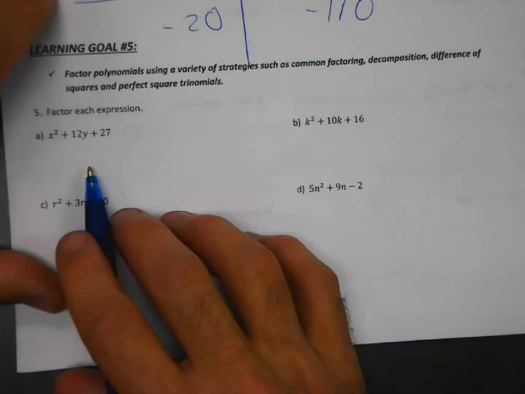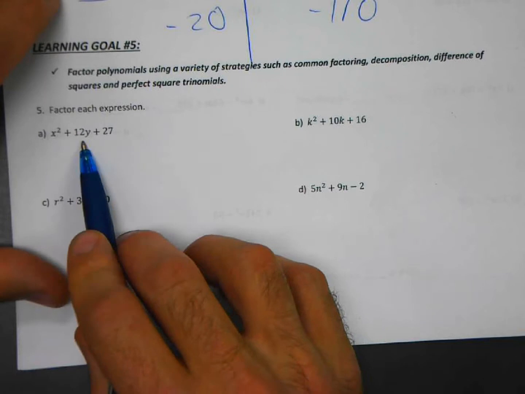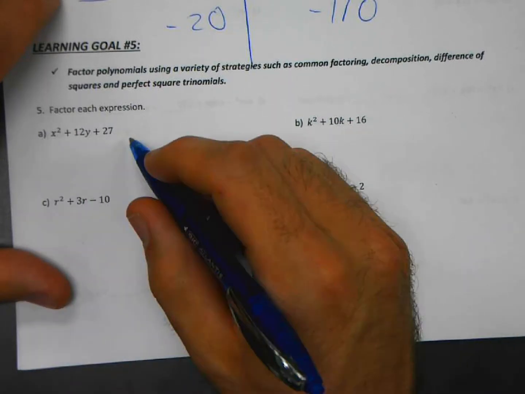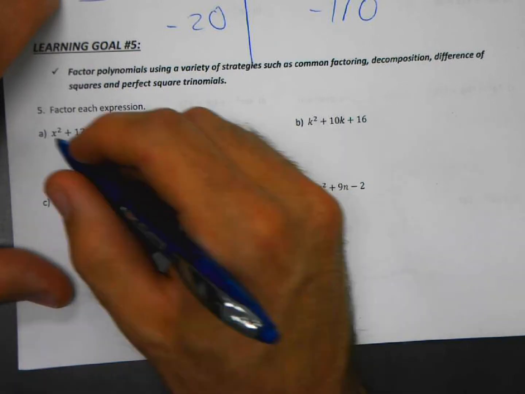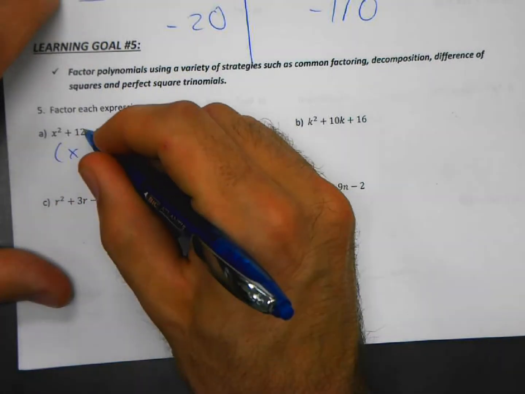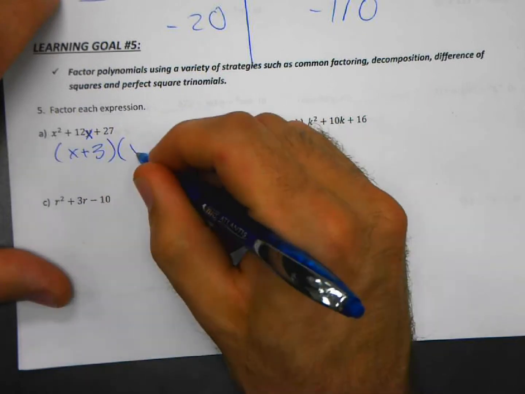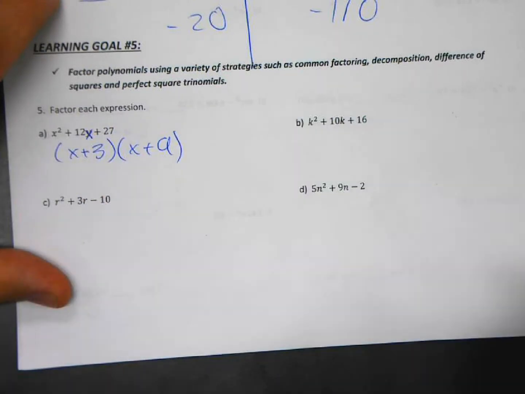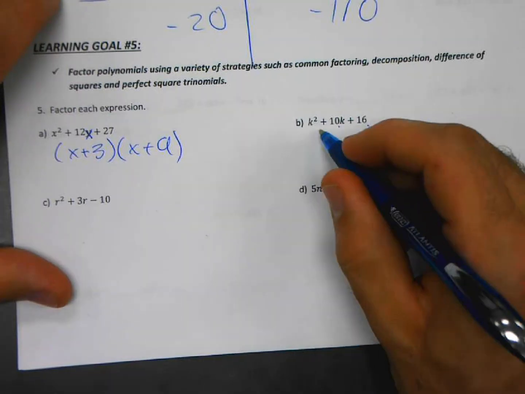We've got to factor all these. This one's simple. The numbers multiply to 27 and add to 12. Instead of making the list, I'm going to tell you what the numbers are. They're 3 and 9. So this should be an x. So it should be x plus 3, x plus 9. Done. Next one. 2 and 8 add to 10 and multiply to 16.